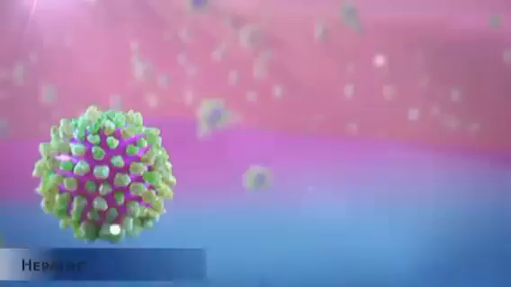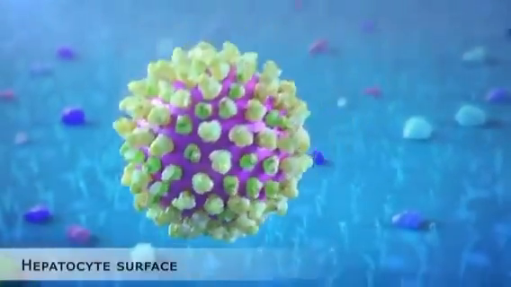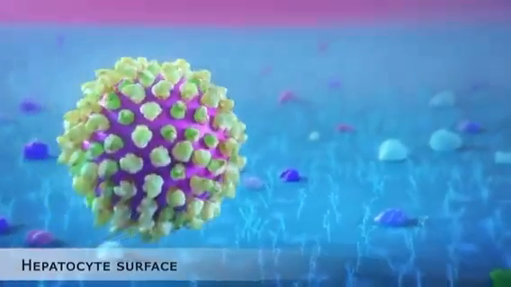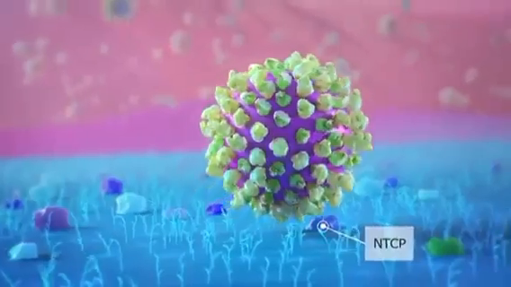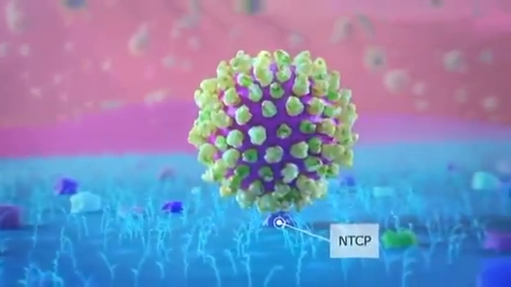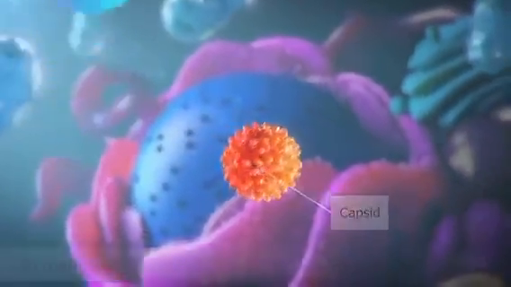The HBV life cycle begins when the virion interacts with hepatocyte membrane receptors. Binding of the hepatitis B surface antigen to NTCP, a receptor that normally brings bile acids into liver cells, enables cellular entry of the virus. The nucleocapsid is internalized into the cytosol and ultimately imported into the nucleus.